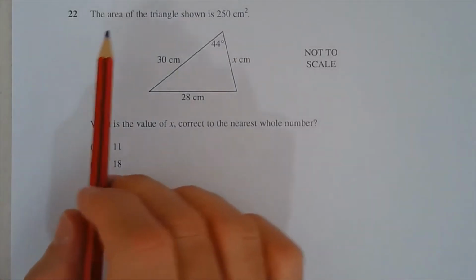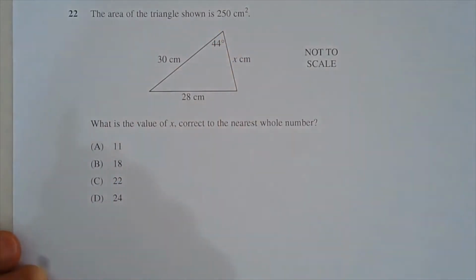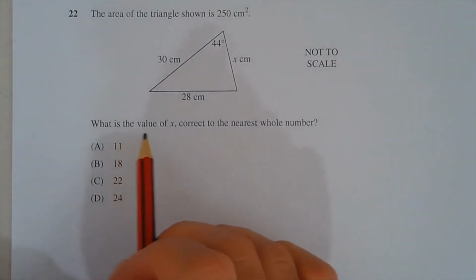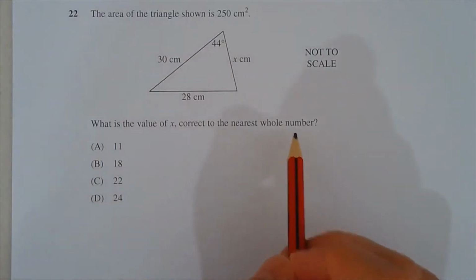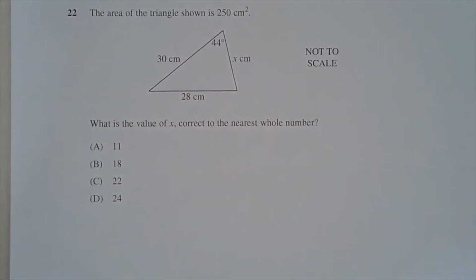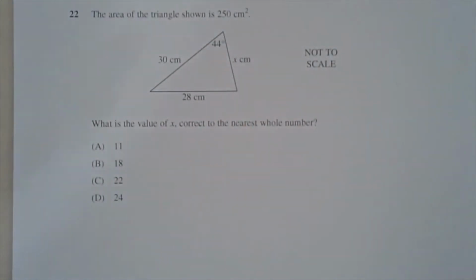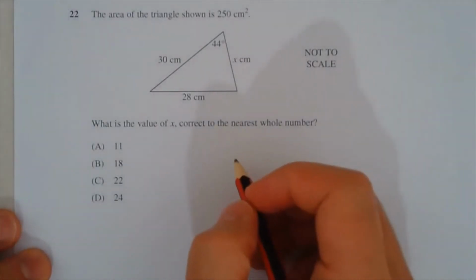Question 22. The area of the triangle shown is 250 square centimeters. What is the value of x correct to the nearest whole number? Now, given that we have the area of the triangle, we don't know what the perpendicular height is. This is an application of the sine rule for the area of a triangle, half AB sine C. So let's use that.